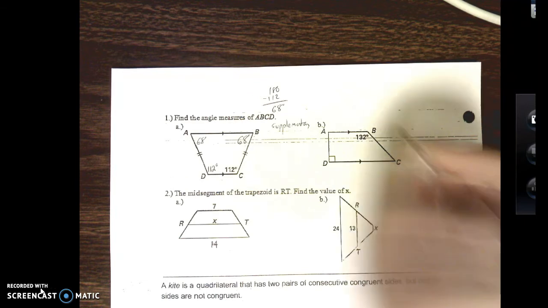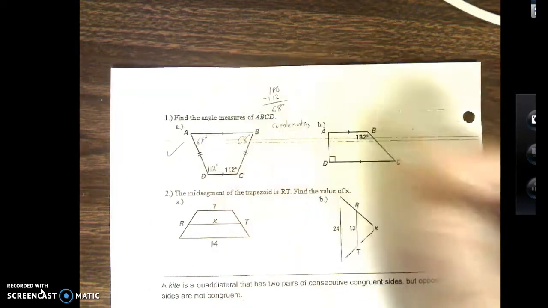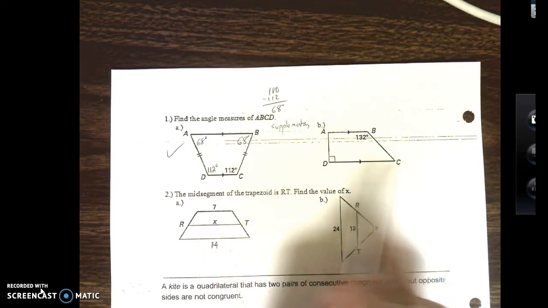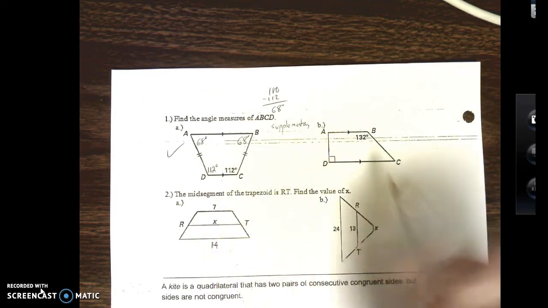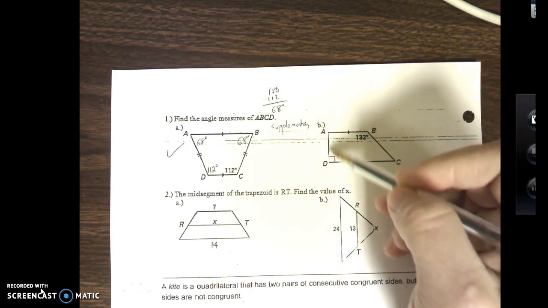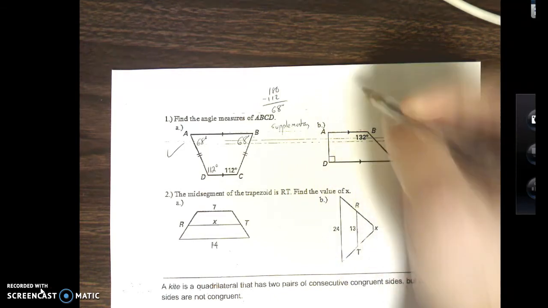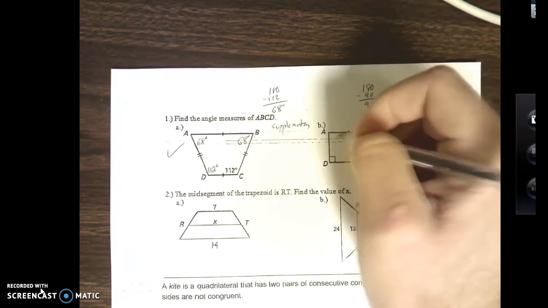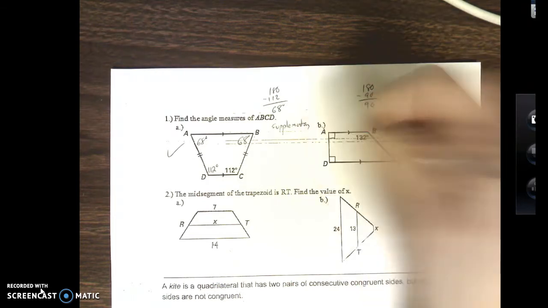Okay, cool. All good there. Okay, I got my degrees, we're set. For part B, this is not an isosceles. These are not the same, so these will not be the same. But if this is 90, see how straight across from it, you have to add to 180. So if I do 180 minus 90, I get 90 as well.